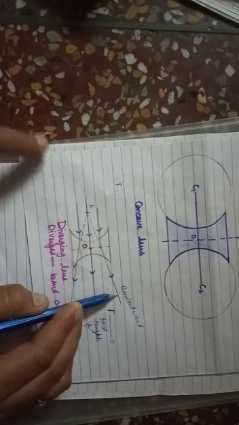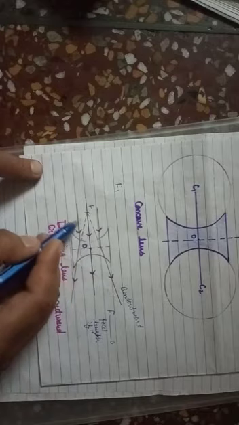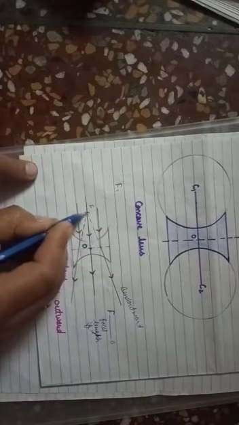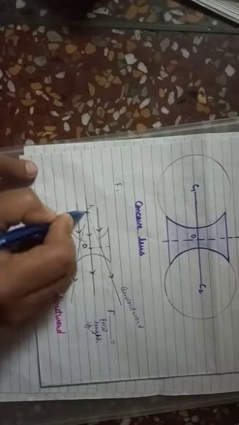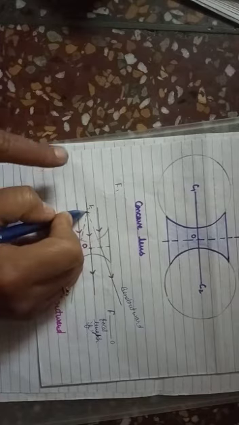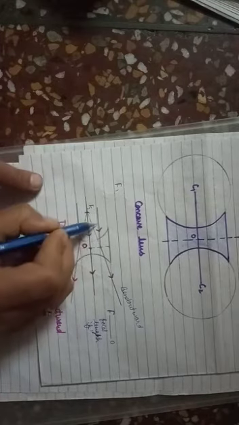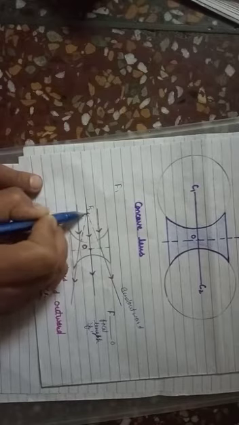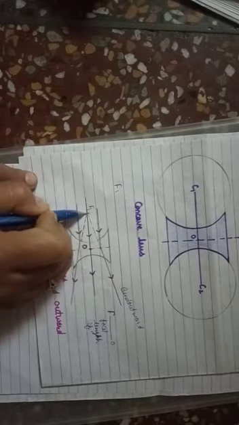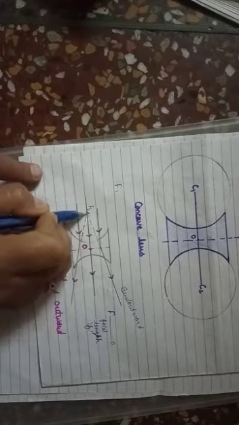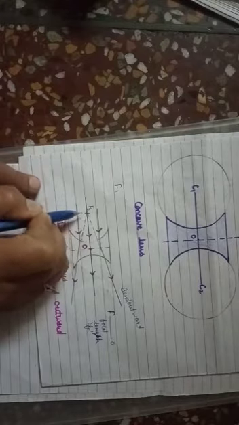But if these transmitted rays are produced backward, they meet at a point F2 on the principal axis on the side of the incident ray. This is the side of the incident ray, and the focus point lies here. So this point F2 is called the second principal focus of the concave lens.